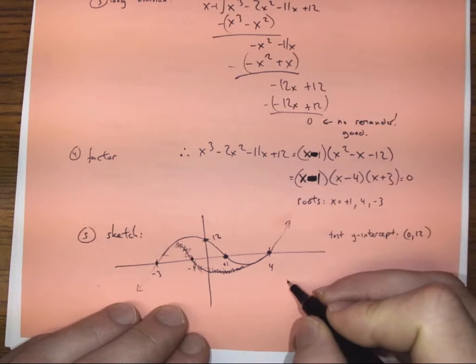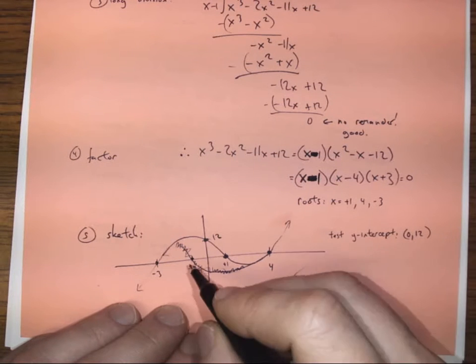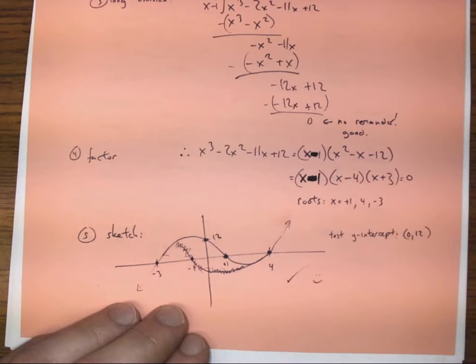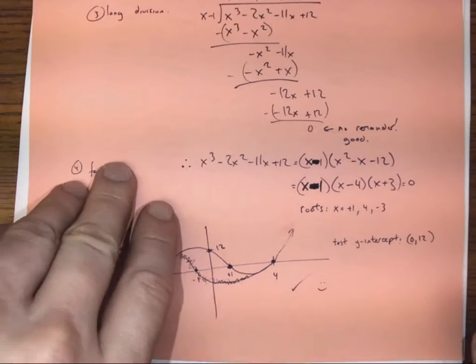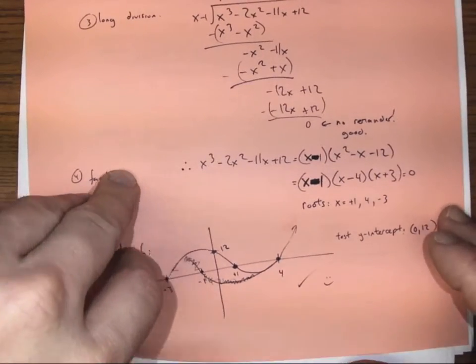Anyhow, we have a nice sketch, we're happy, we resolved any issues, and now we're ready to move on to the last 2 questions that are for practice, which is 4B and 4C.